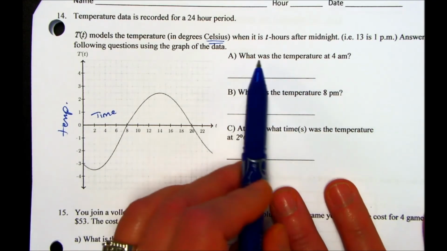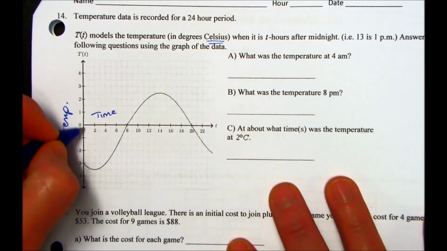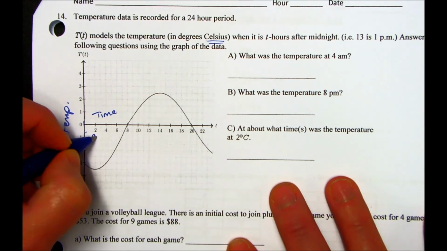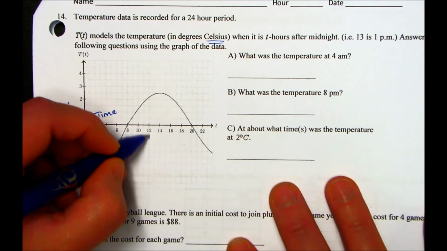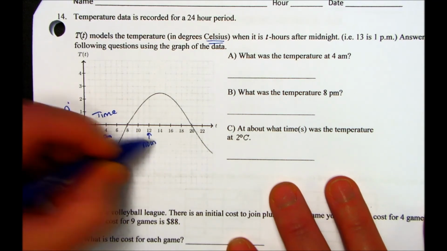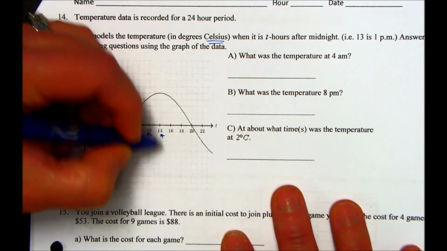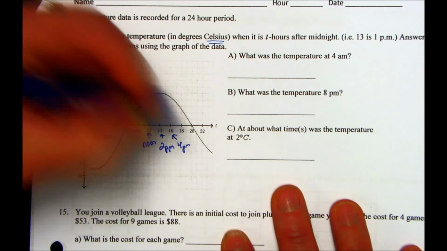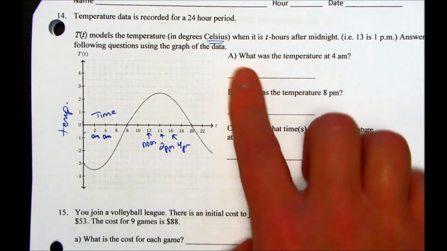And they're saying t is hours after midnight. So 0 is midnight. So 2 would be 2 a.m., 4 would be 4 a.m., 6, all the way up to 12 noon, which is 12 p.m. So then 14 would be 2 p.m., and 16 would be 4 p.m., and 18 would be 6 p.m., and so on. So let's see what they're asking.